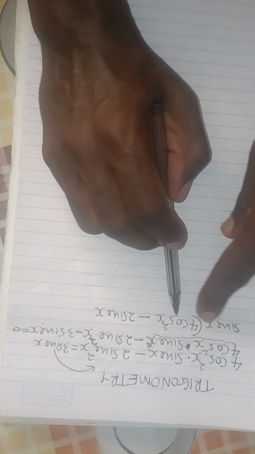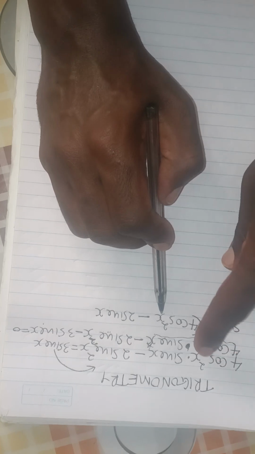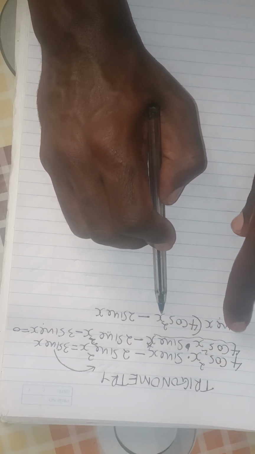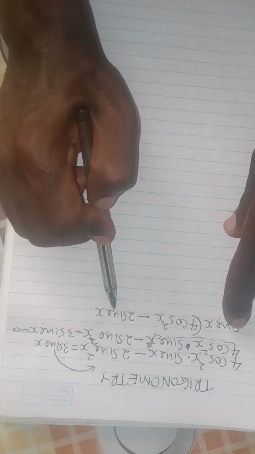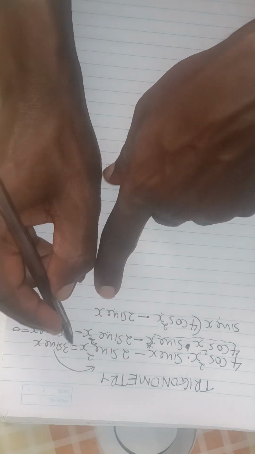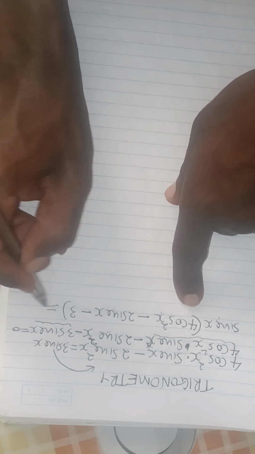Sine x times 4 cos squared x, we have 4 cos x squared. Sine x times 2 sine x, we have 2 sine squared x. Then minus, we have factored out sine x here, we are left with 3. That must be equal to 0.